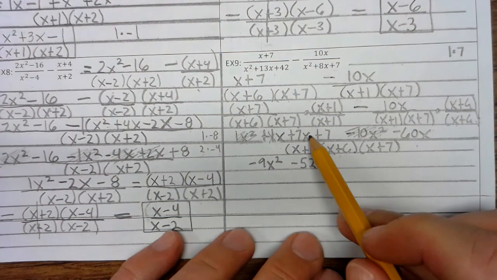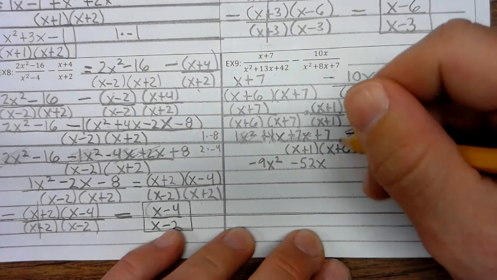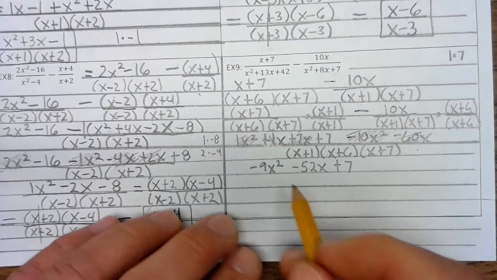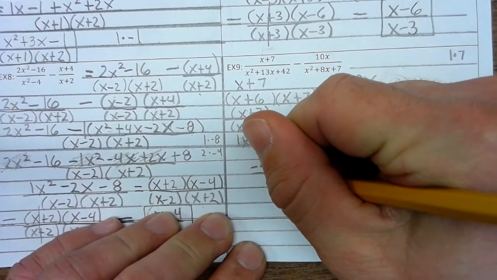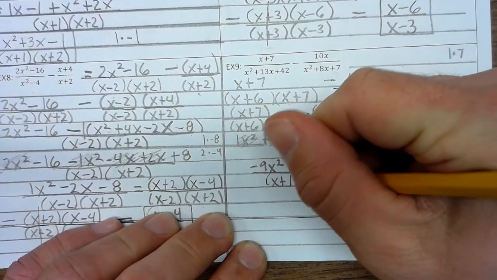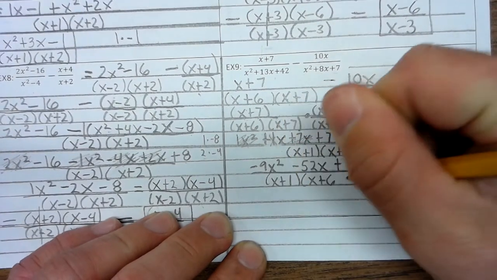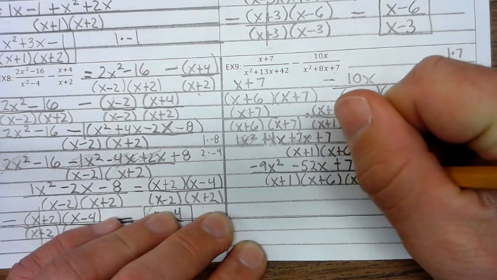And then plus 7, divided by x plus 1, x plus 6, x plus 7.